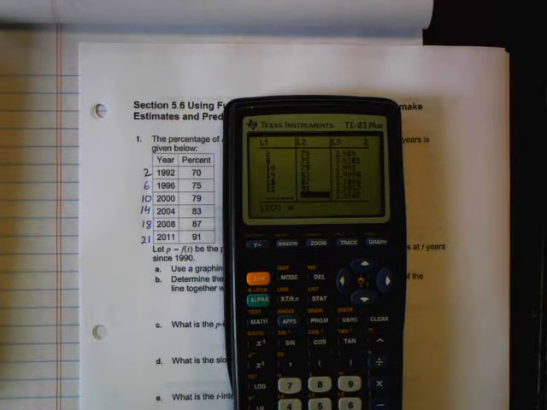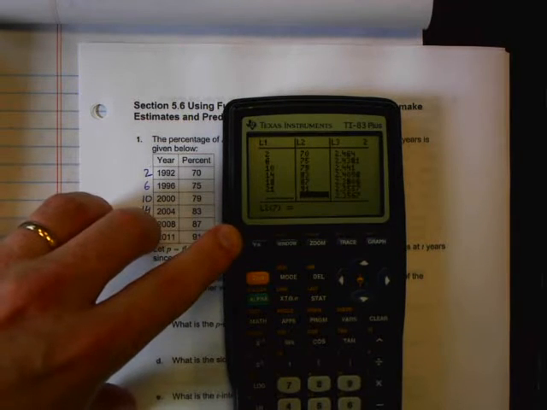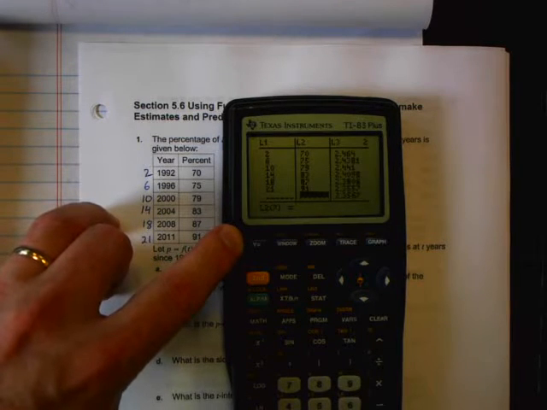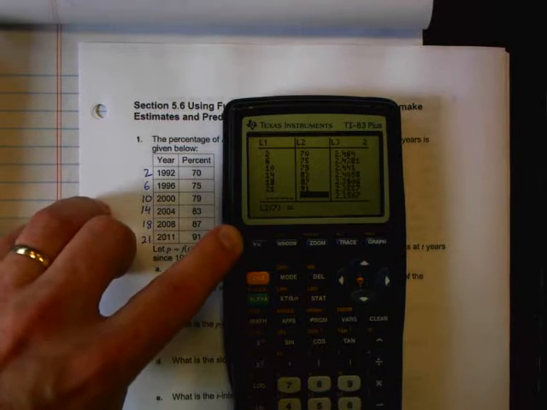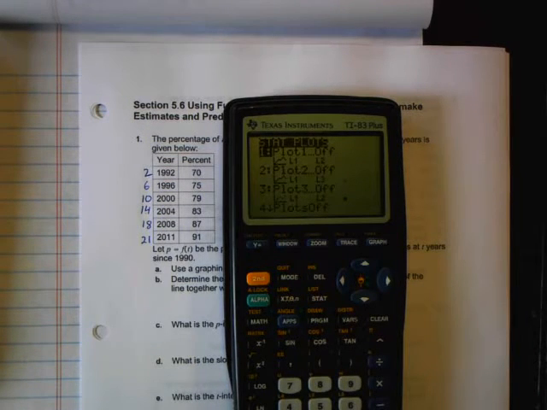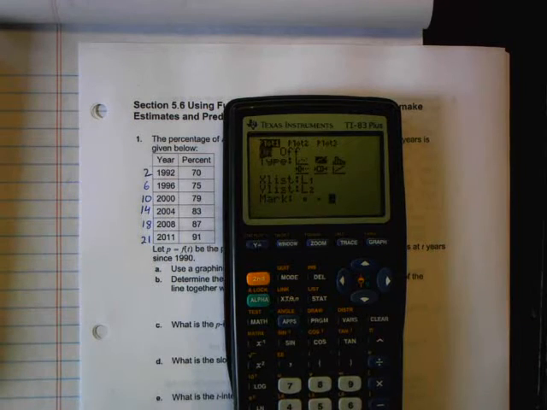What I need to do is go 2nd Y=. Second Y= goes into the statistical plot menu, so it's called stat plot, statistical plot. I'm having trouble saying that today. 2nd Y=, and you should have a screen that looks like this. We're going to hit enter. We're going to turn the plot on.